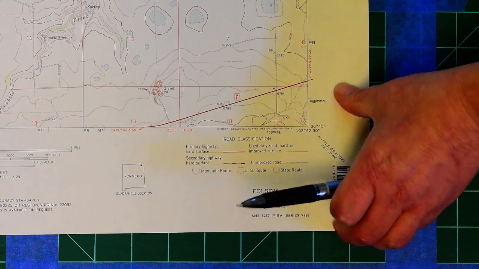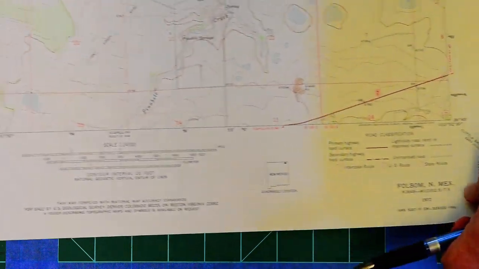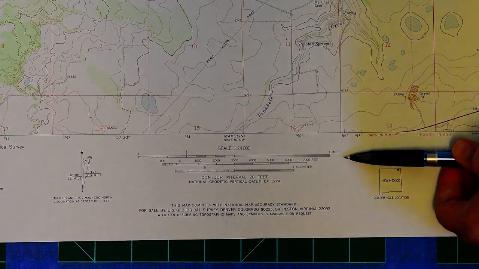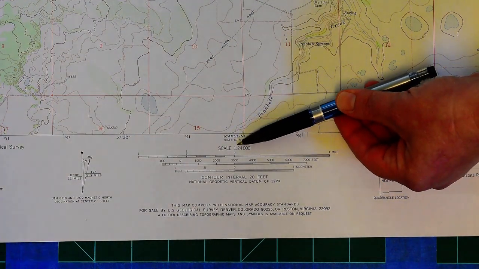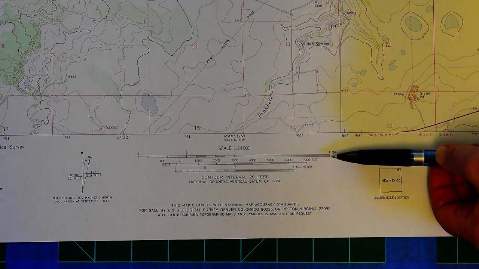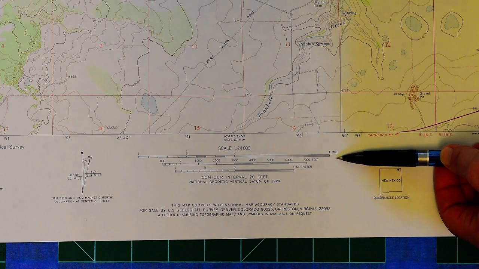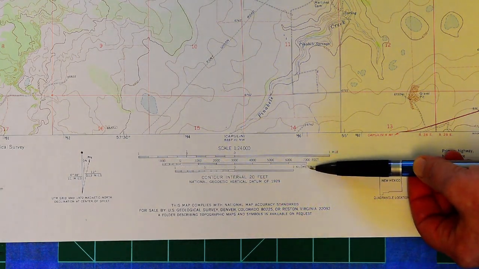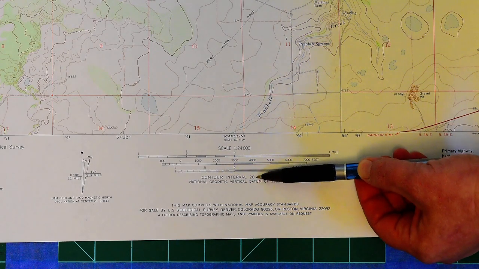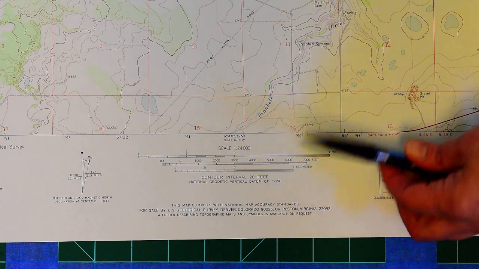Other things you can see on here. I'm going to move this here in the center. Here's our scale. Notice this is a 1 to 24,000 scale map. We also have a scale showing how long a mile is, as well as kilometers on there. And it tells us our contour interval. It's 20 feet right there.